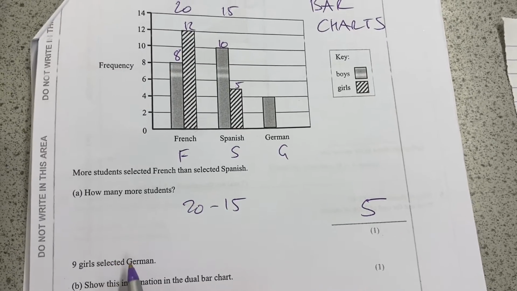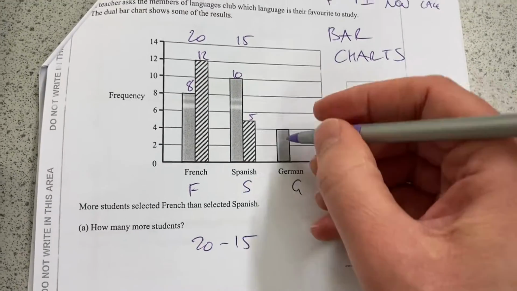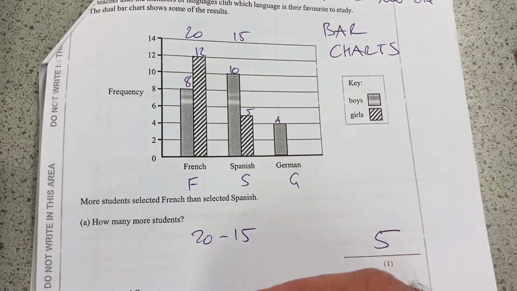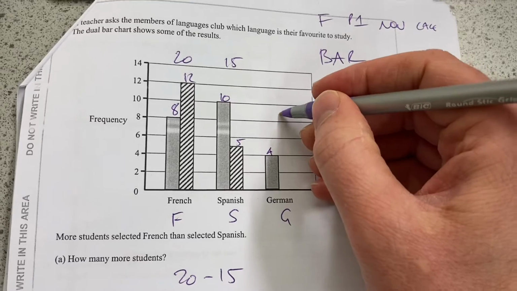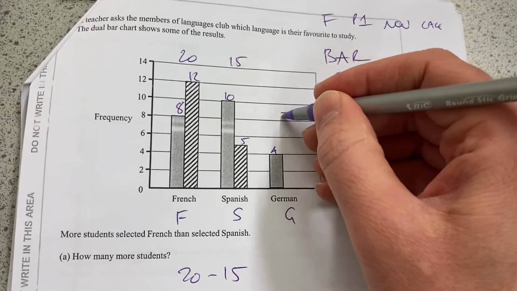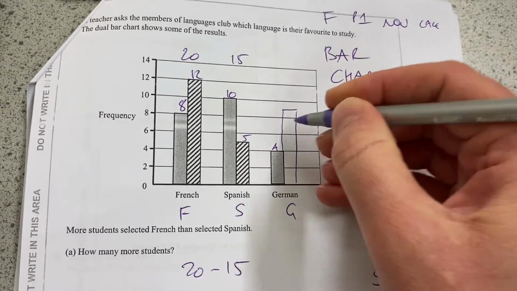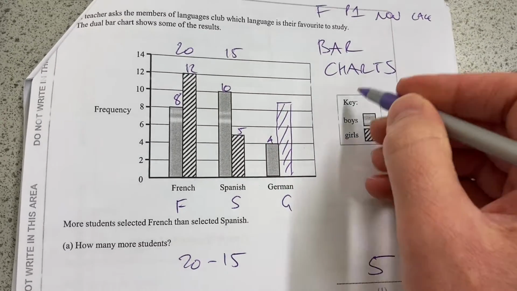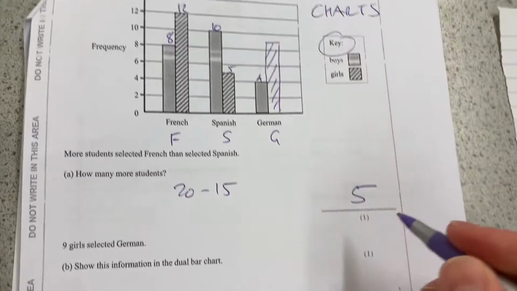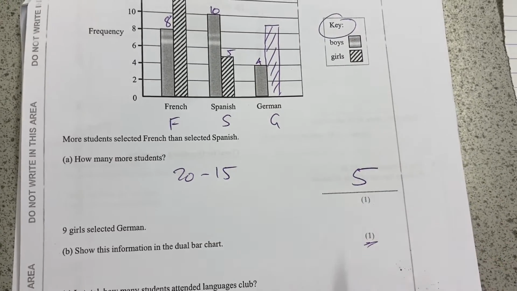Then it says 9 girls selected German. We've got the boys, 4 there, and we've got to show the information on the dual bar chart up to 9. So there's 8, there's 10, so we'll go halfway, draw a line and then shade it in. Preferably use a ruler, but shade it in according to that key there. So that should give us that other mark there.